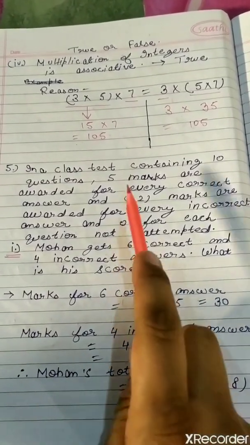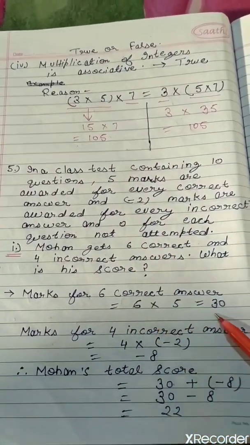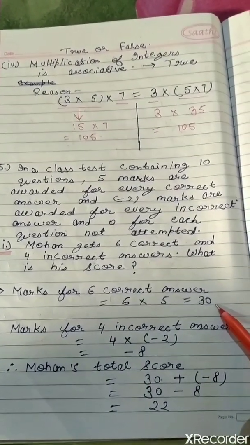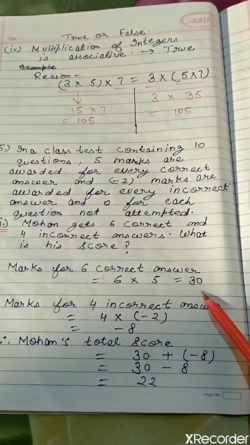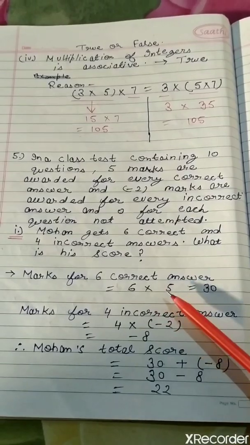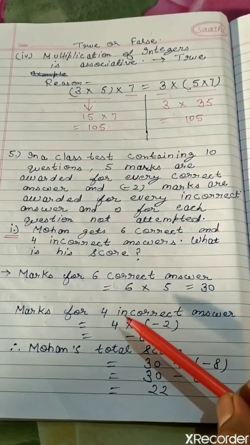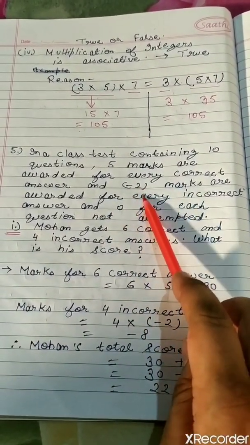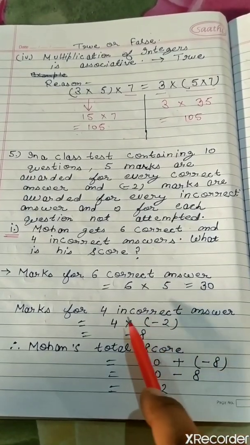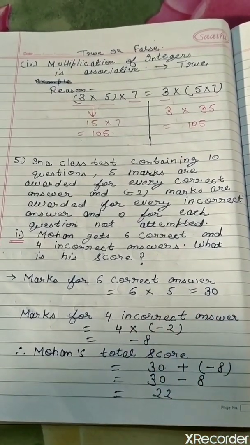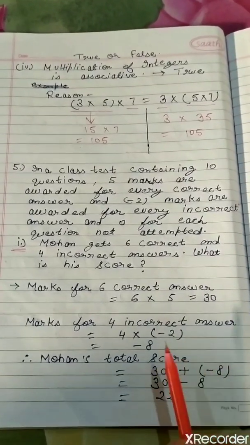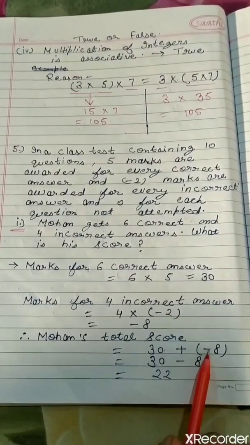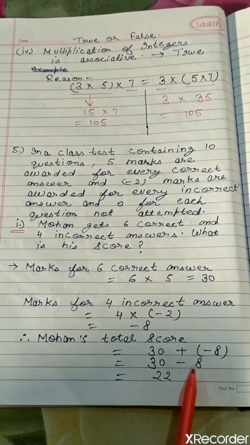So 1 correct means 5 marks, then 6 correct means 6 into 5, 30, by the unitary method. Using the rules of the unitary method, marks of 6 correct answers is 6 into 5, 30, and for 4 incorrect answers, marks of 1 incorrect answer is minus 2, so marks for 4 incorrect answers equal 4 into minus 2 is minus 8. So Mohan's total score is 30 plus minus 8. Now plus and minus multiply to give minus, and 30 minus 8 equals 22.